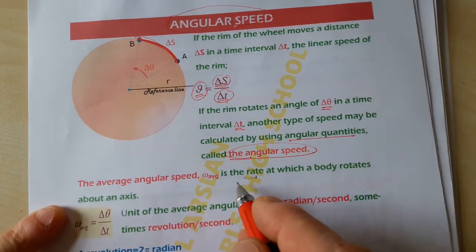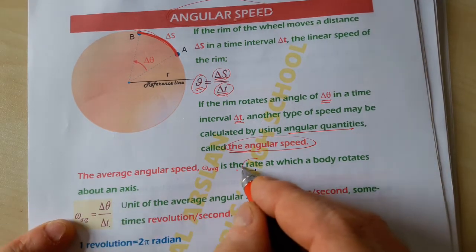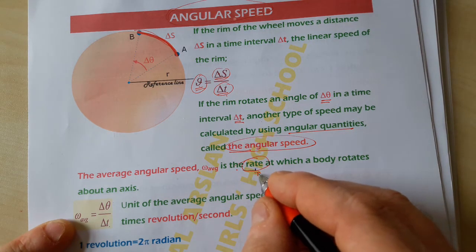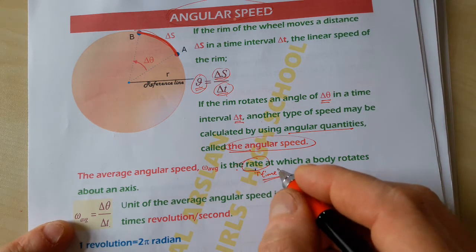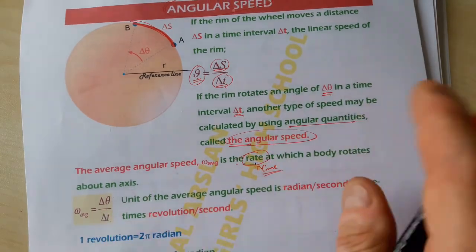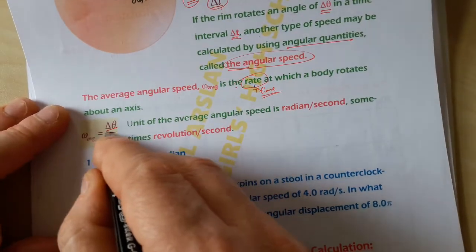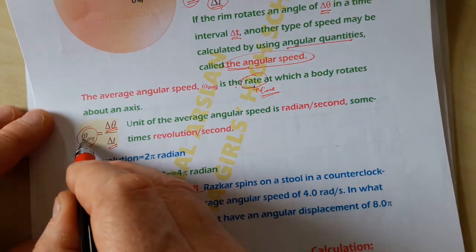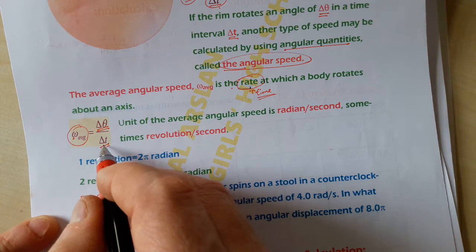Average angular speed is defined as the rate at which a body rotates about an axis. When it says rate, you will understand it is related to time. In a shorter time, the rate is big; in a longer time, the rate is small. So when we divide the angular displacement delta theta by time, we find the average angular speed. Angular speed has the symbol omega. Omega average is equal to delta theta divided by delta t.